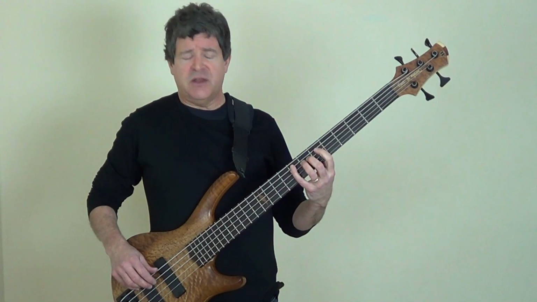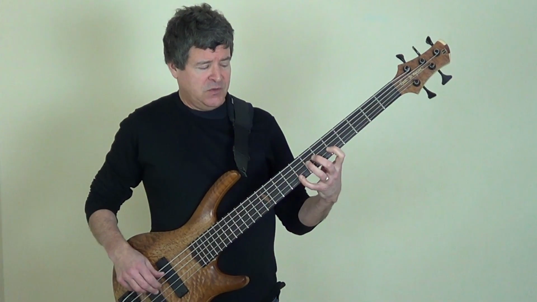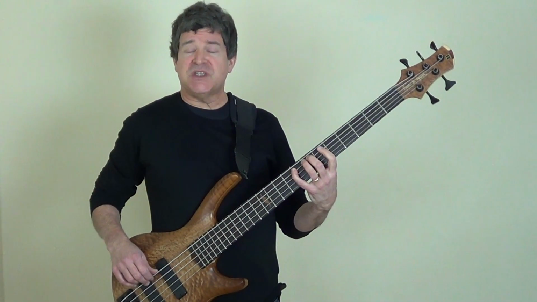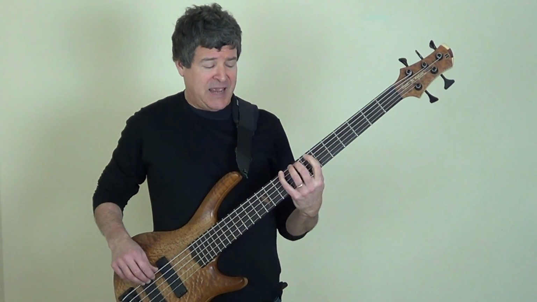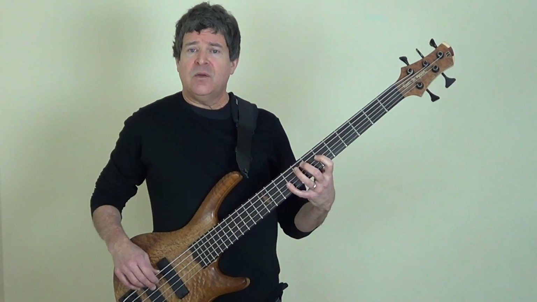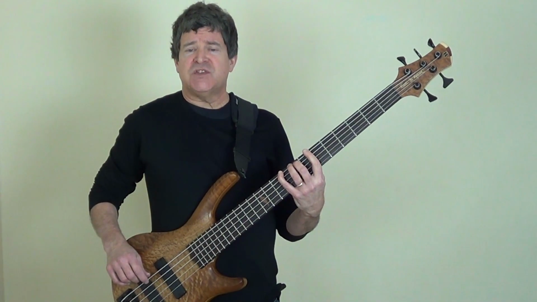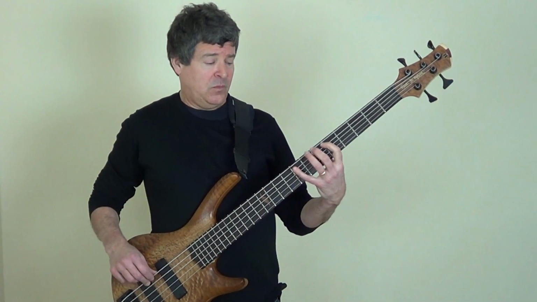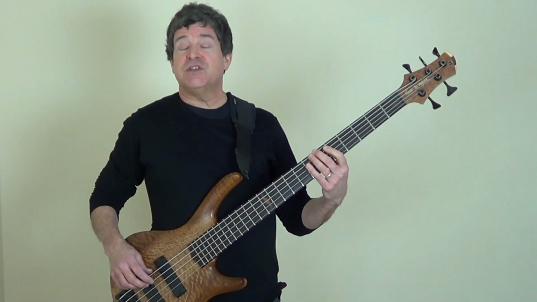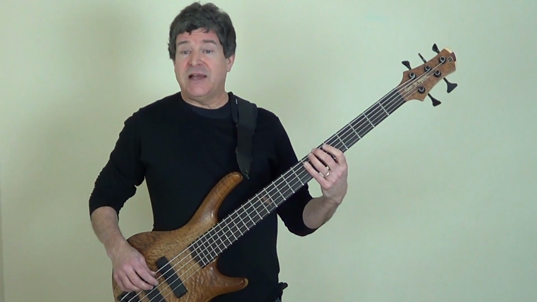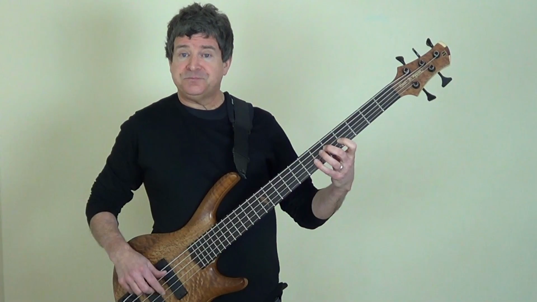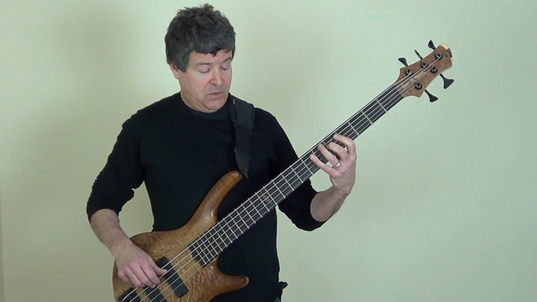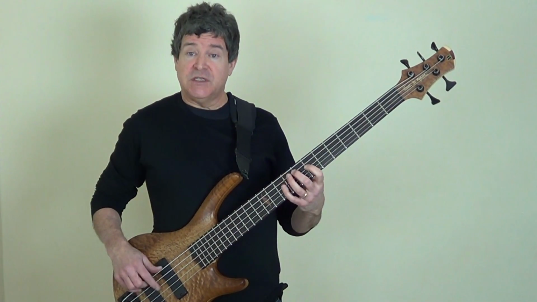So the next one's here. I got C7. That's functioning as the root. C functioning as the third is going to be A flat 7. Okay. C functioning as the fifth is going to be F7. And then C functioning as the flat 7 is going to be D7. Okay. Then I move up here.